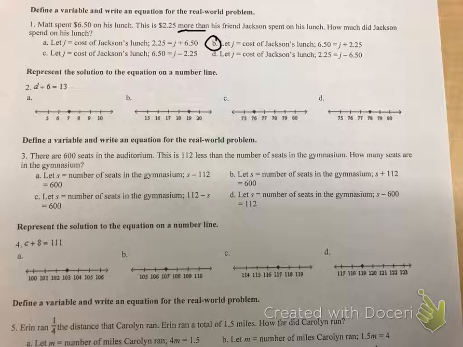For the next example, we've got D. It says divided by 6 equals 13. So to solve that, we have to multiply 13 by 6. That gives us 78. So the only solution on the number line that has 78 with the dot is D.